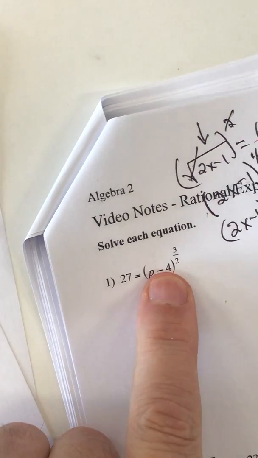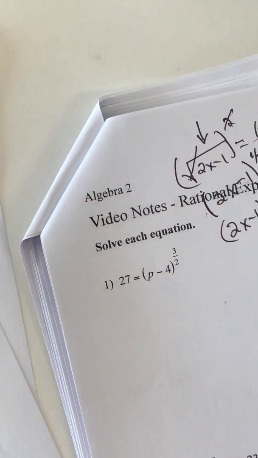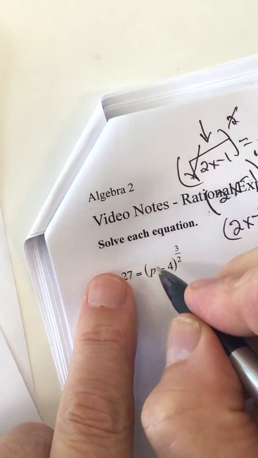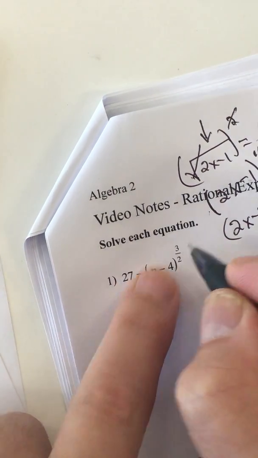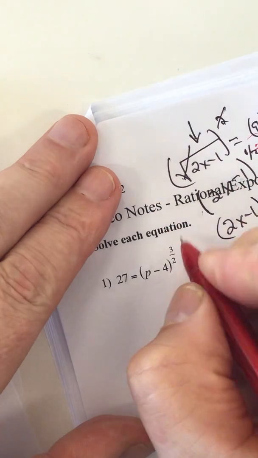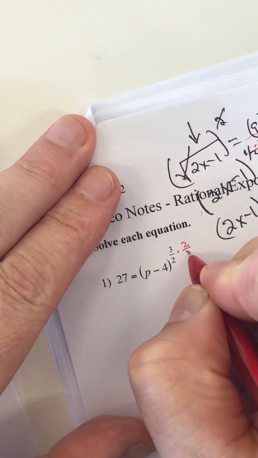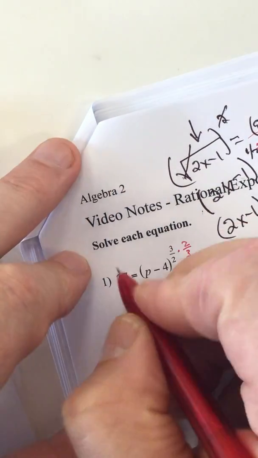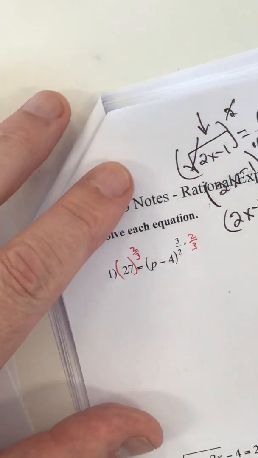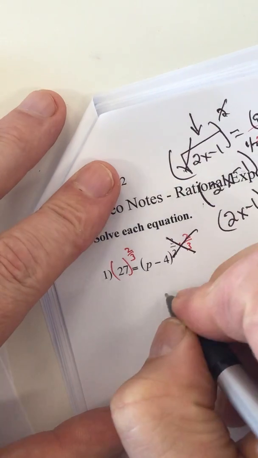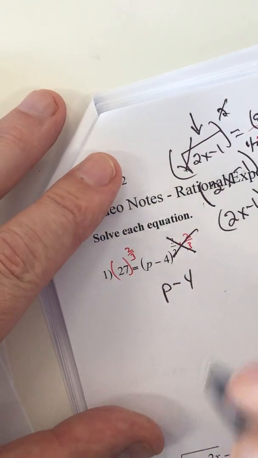So if we have fractional powers, we still just want that power to go to 1. I don't really want a square root and a square. I need something that will undo the 3/2. Well, it's a power, so I'm just going to multiply by the power 2/3. If I multiply this by the power 2/3, I have to multiply that side by the power 2/3. Now the 2/3 and the 2/3 just make a power 1, which leaves that p minus 4.